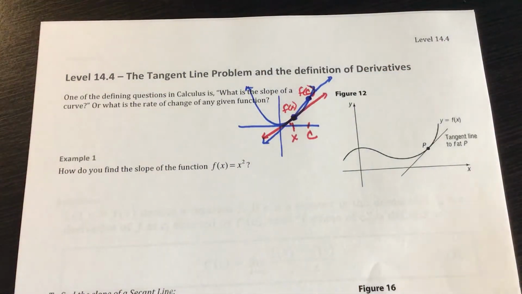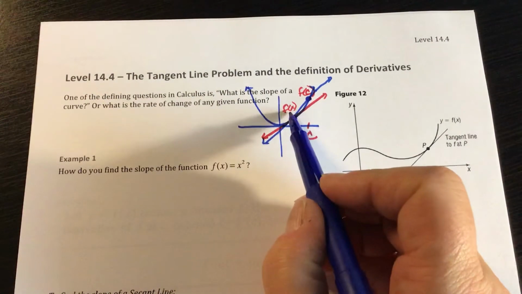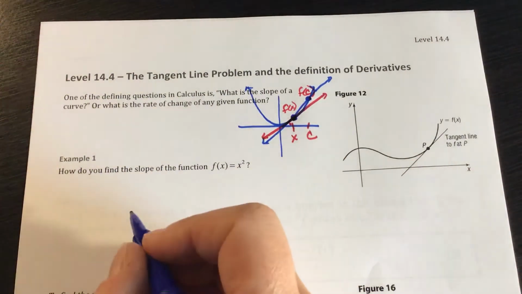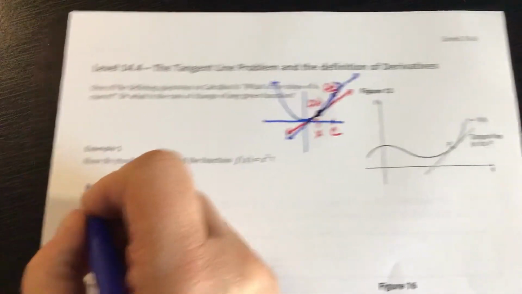Whatever the x value is, plug it into the function, you get the y value, which is the same as f of x. So I'm going to have this equation.